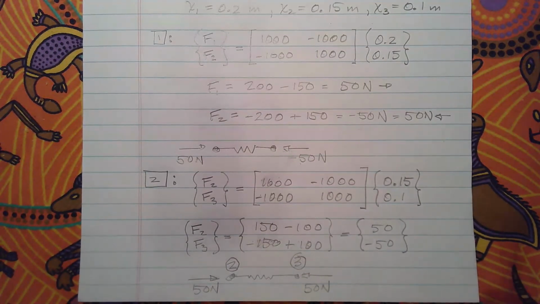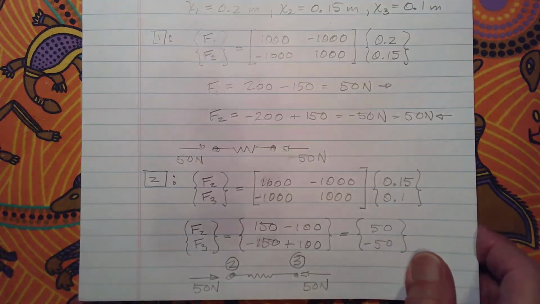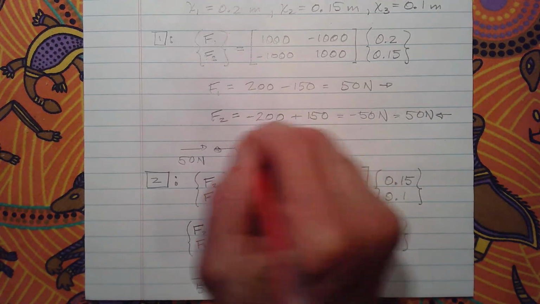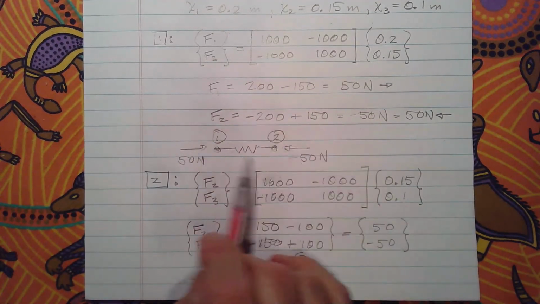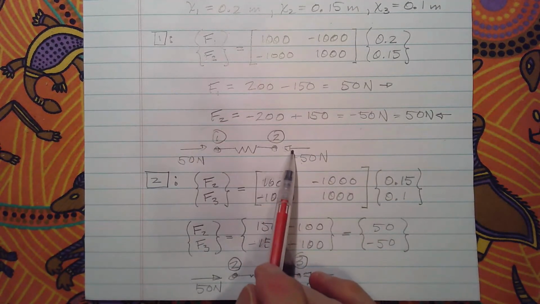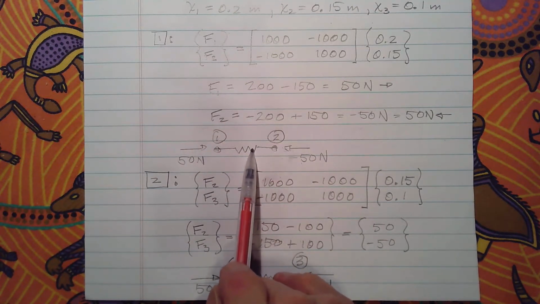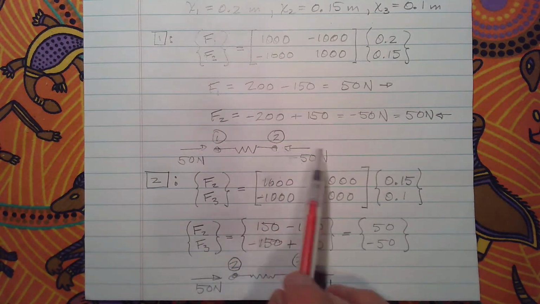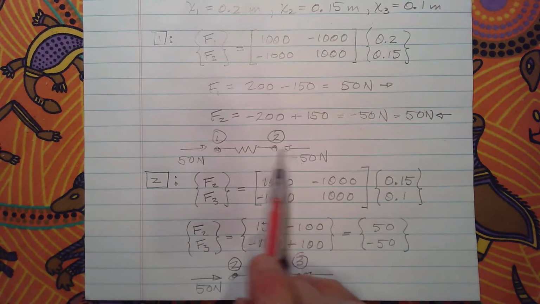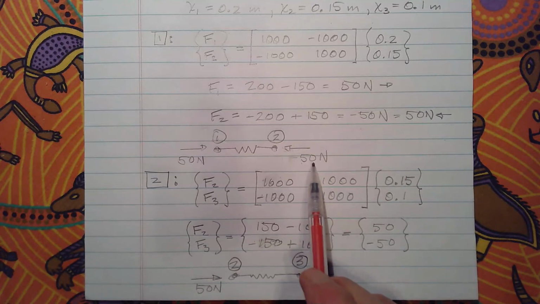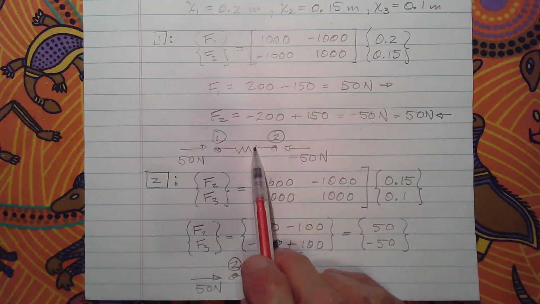Okay? The interesting thing about it is if you look at it, this is node 2 here, and this is node 1. So when you look at the first element, the force acting on the spring element on the right is to the left, and that is the F2, the nodal force, on the first element.